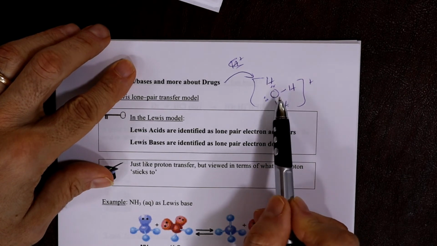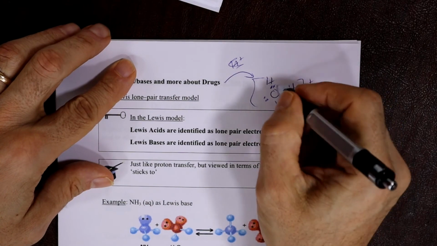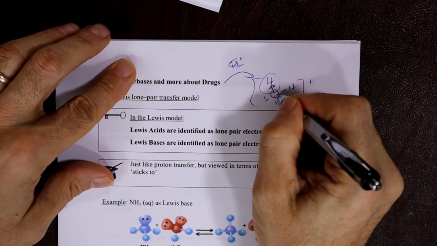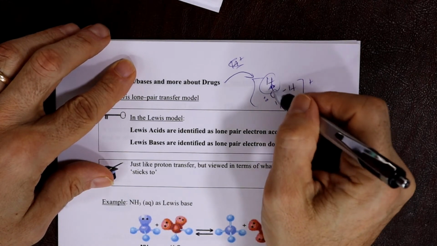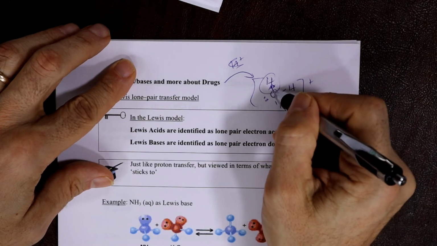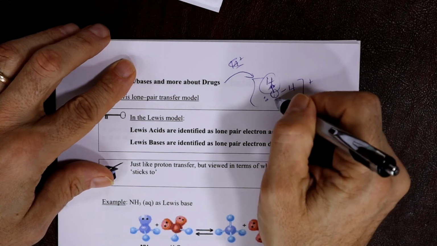It's a Bronsted-Lowry base, it accepts a proton. But if you want to think about glass half empty, glass half full, if you look here, oxygen has donated a lone pair to that proton, right? So this oxygen is a hydrogen ion acceptor, or if you like, a lone pair donor. So glass half empty, glass half full.